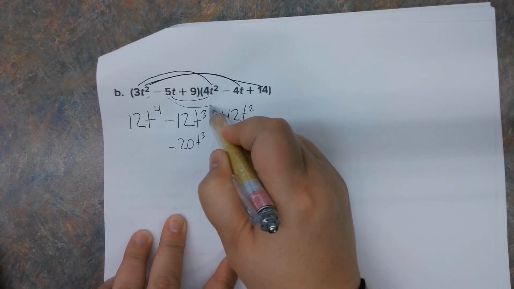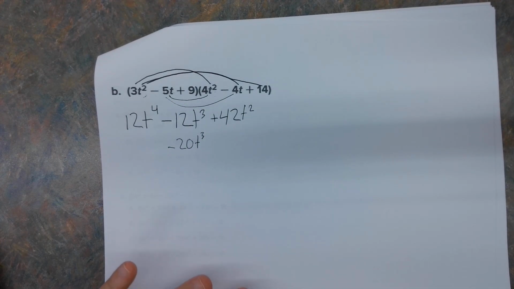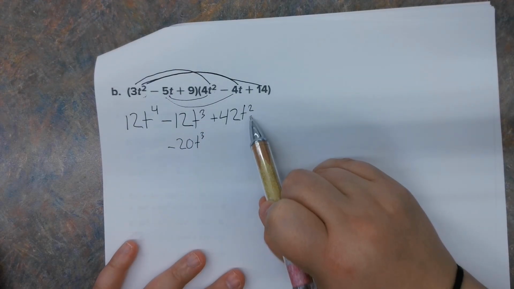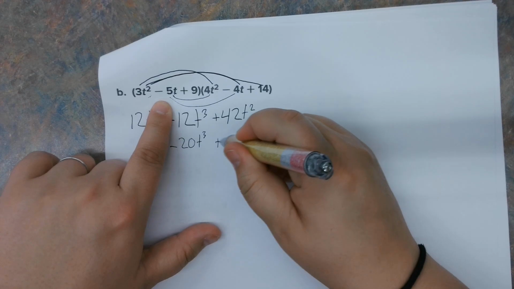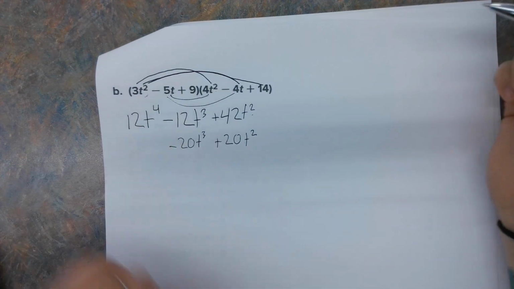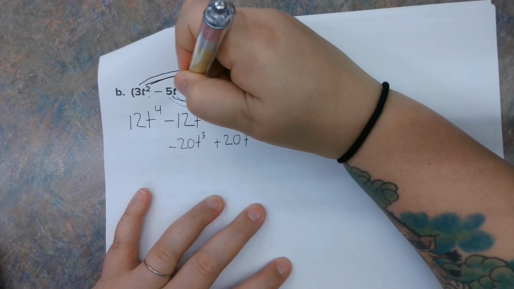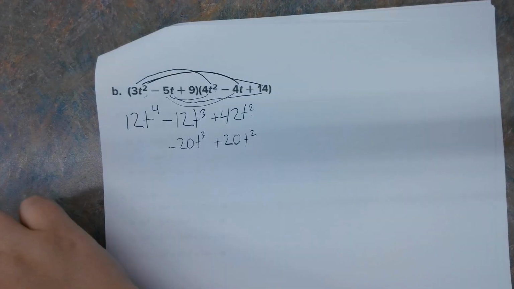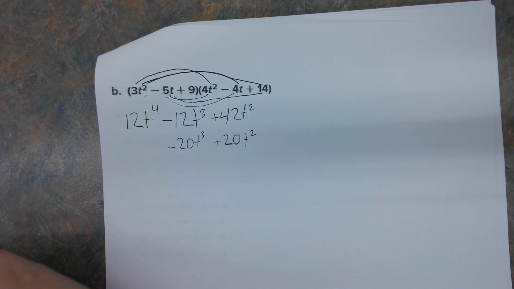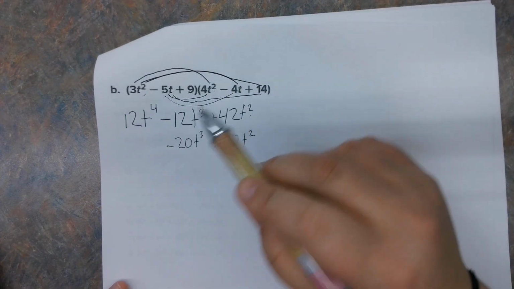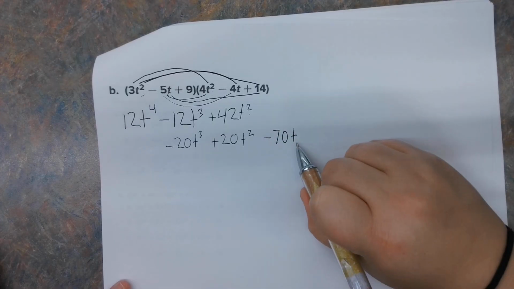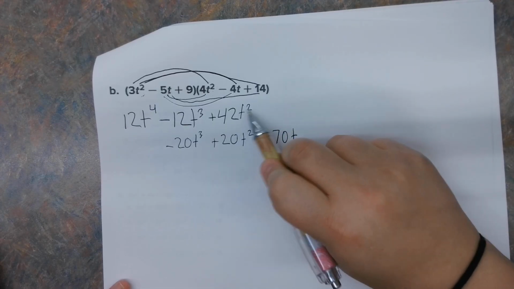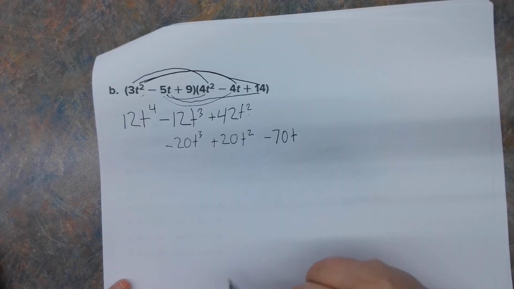Negative 5t times negative 4t. So t times t is going to be t squared. I've got negative 5 times negative 4. That's going to be positive 20. Okay? Now I have negative 5t times 14. 5 times 14 is negative 70. So it's going to be negative 70t. I put this out here off to the side because there isn't another regular t for it to go with.